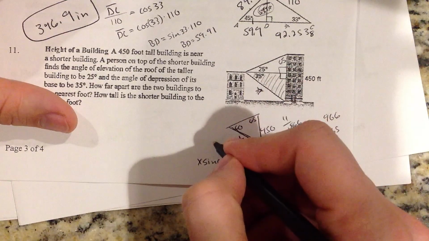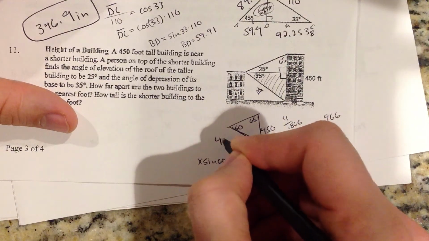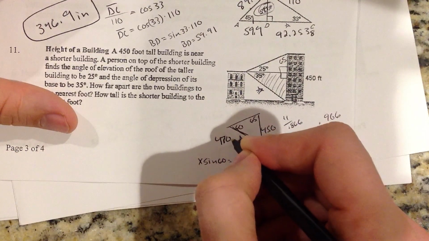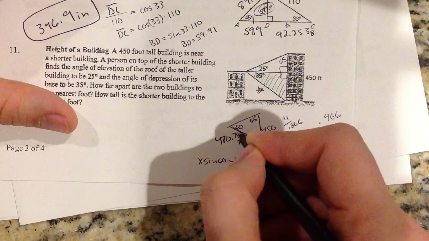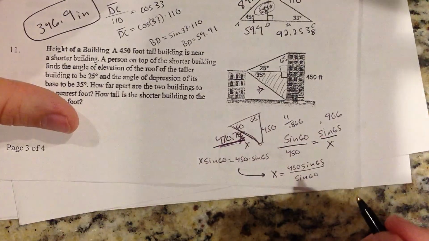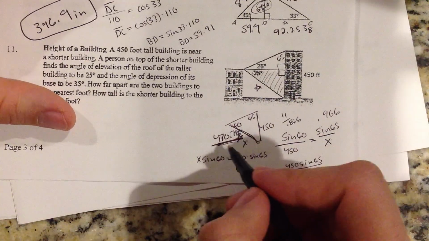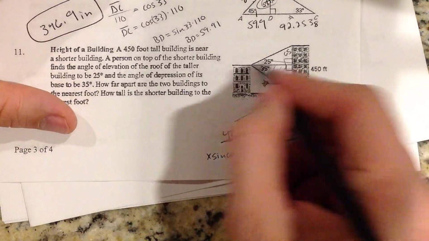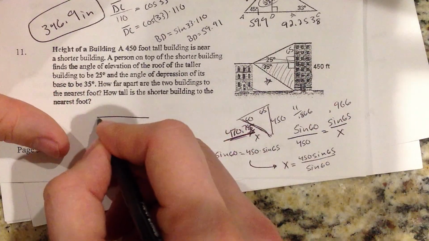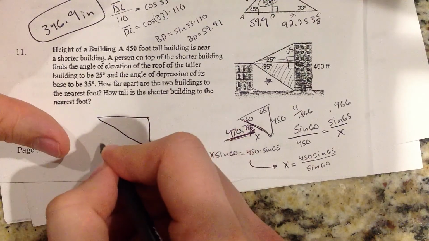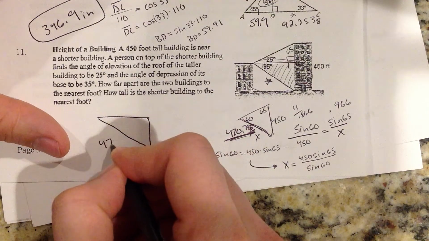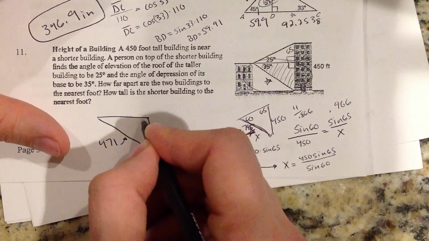And so now I've got this side listed down here as 470.785. Alright, so once you get that 470.785 down on this side, I can now pull this triangle, and this is listed at, I'll just go 471 as a rounded value.